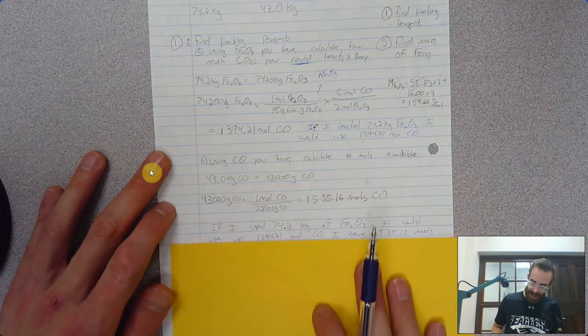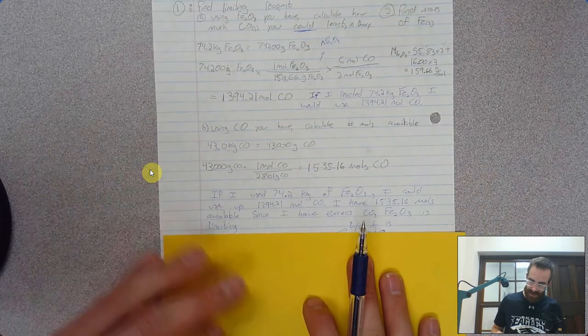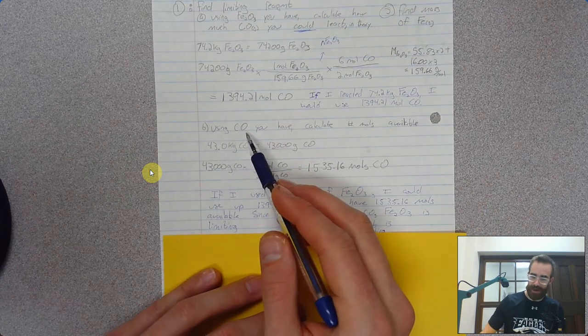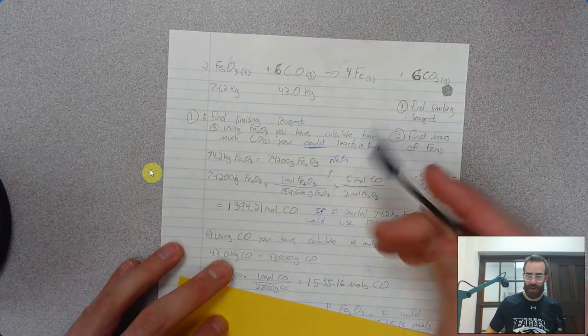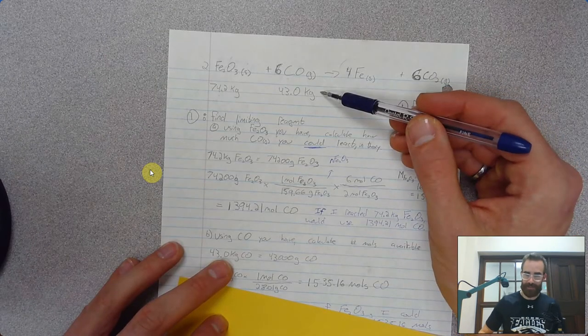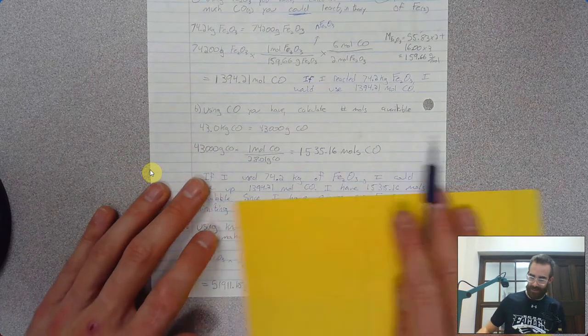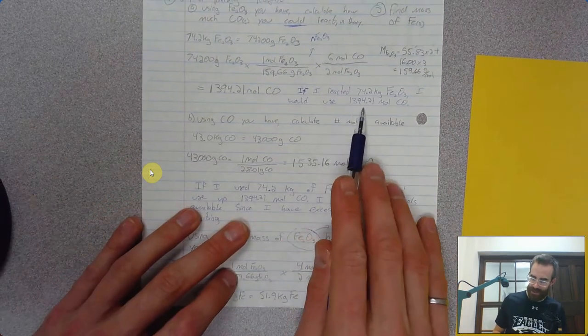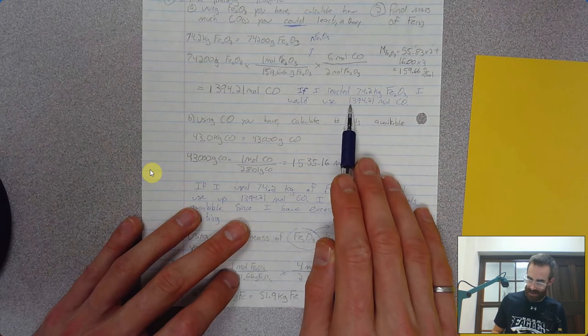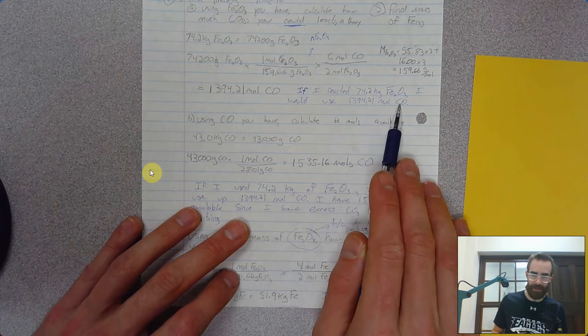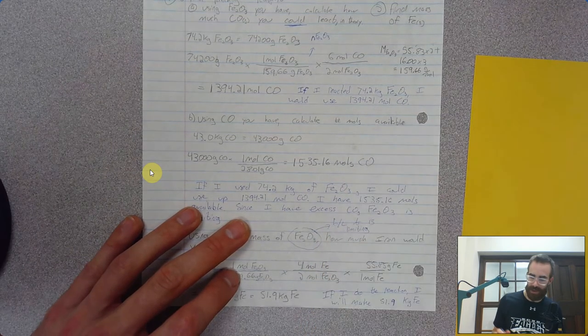And the second thing I need to do in part 1 is using the carbon monoxide that I was actually given, which is 43 kilograms. I now calculate the number of moles I have available. So we know that I could, if I wanted to, use 1,394.21 moles of carbon monoxide. How many moles do I actually have?